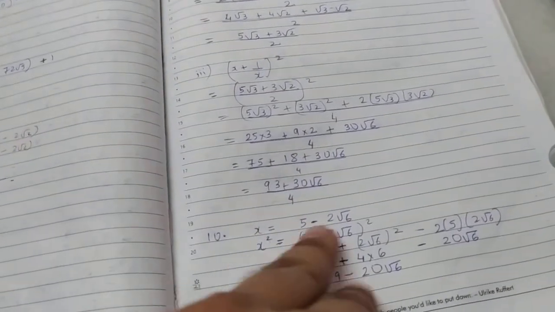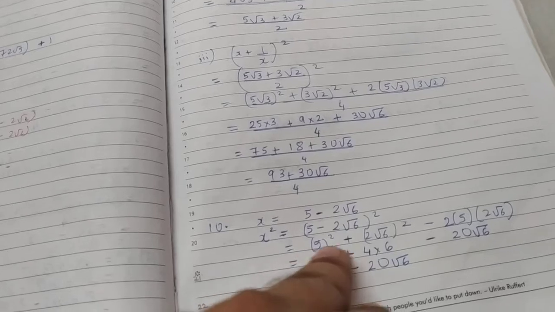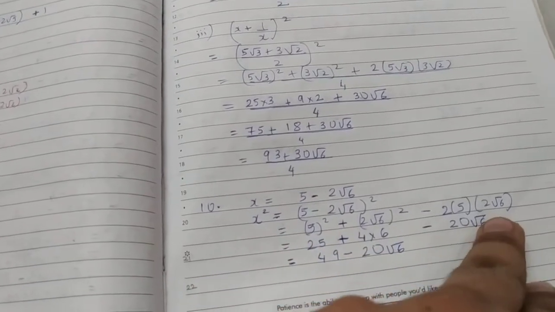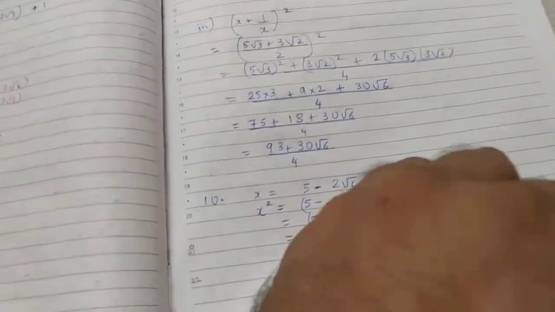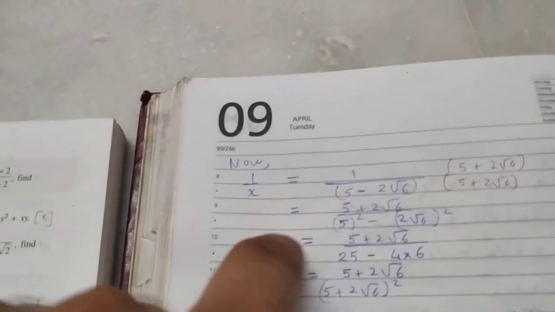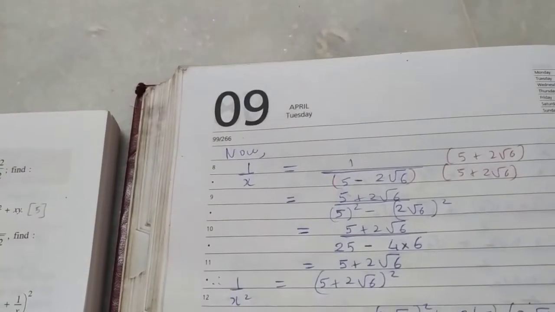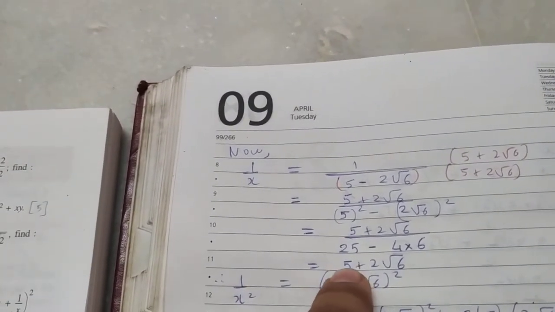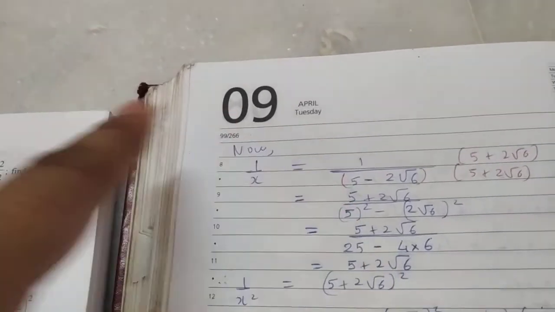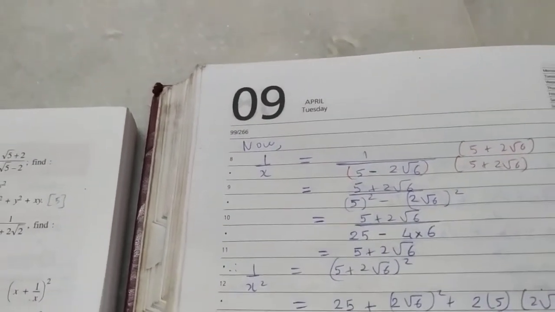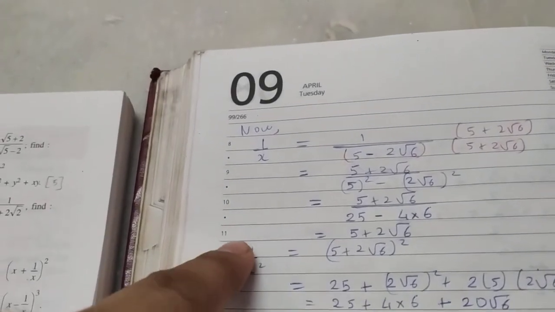Let's start with x squared. That is just squaring both the sides. Use a formula of a square minus b square minus 2ab and solve further to get this answer. Then we do the reciprocal of x and we rationalize the denominator to get the rational answer 5 plus 2 root 6, which interestingly is the conjugate of x. And then we square both the sides, so we get the value of 1 upon x squared.